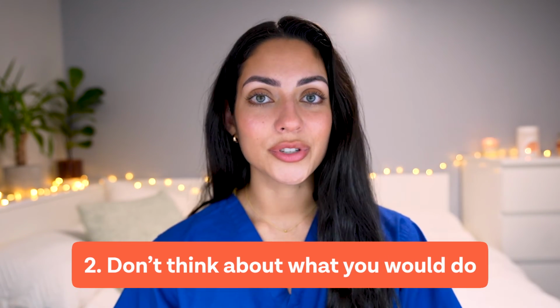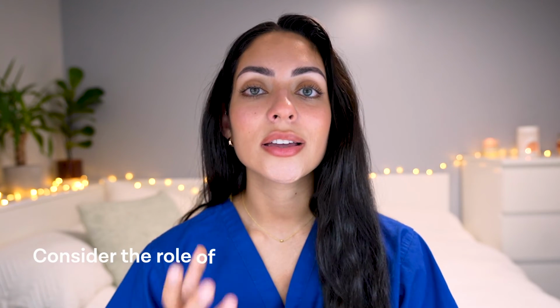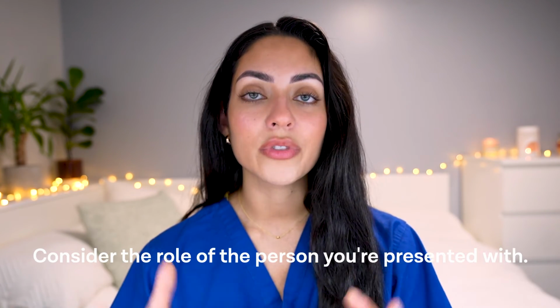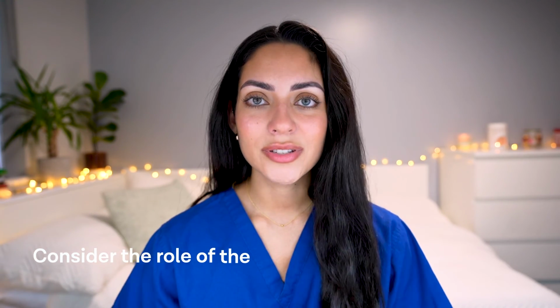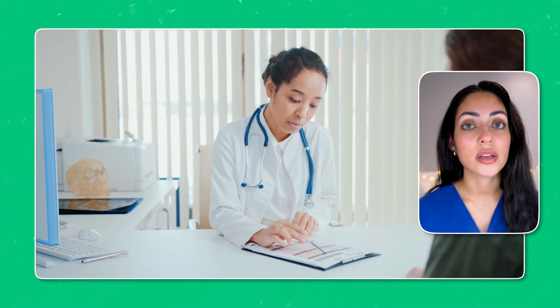Tip number 2 is don't think about what you would do. The questions usually give a scenario where you are a medical student or a dental student or a doctor. Make sure that you read the question carefully and that you take into consideration the role of the person you are presented with. For example, as a medical student, you might not be able to do some of the things that a doctor would do, like giving a diagnosis or prescribing some medication. So make sure that you keep this in mind to avoid being caught out.